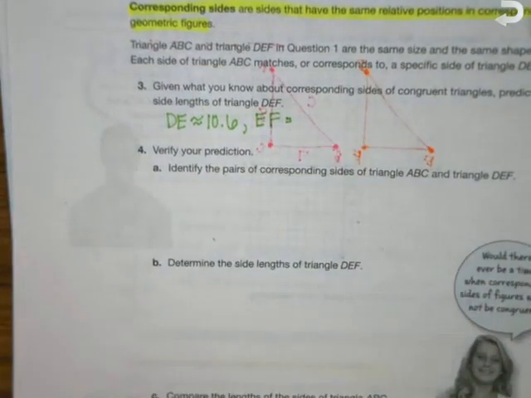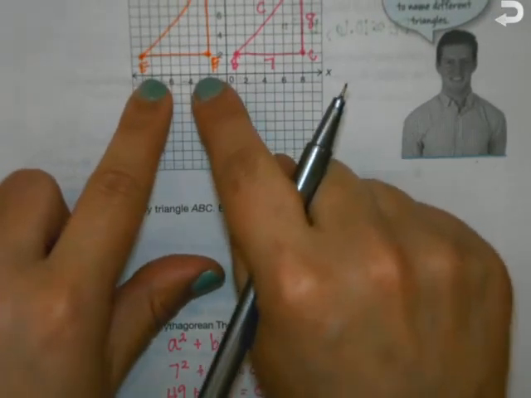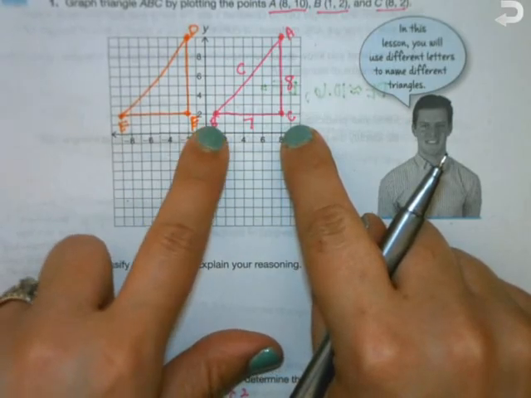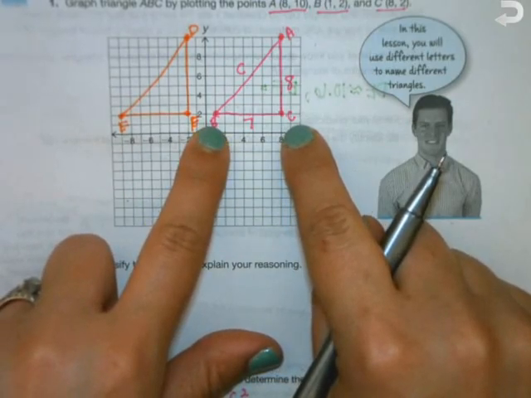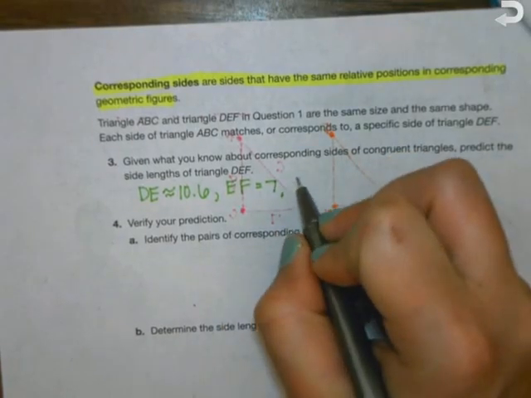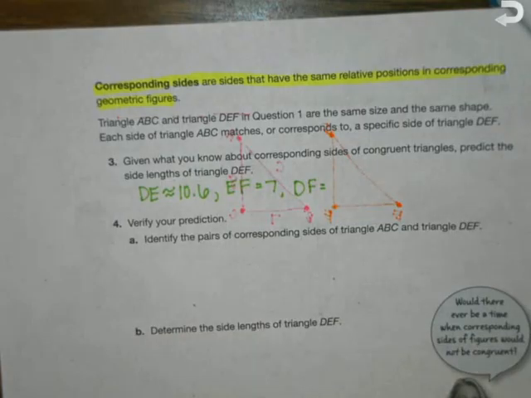What about EF? What side does EF correspond to? BC. So what's going to be the length of EF? 7. So will you write that down? So the length of EF is 7. So then what's going to be the length of DF? 8.